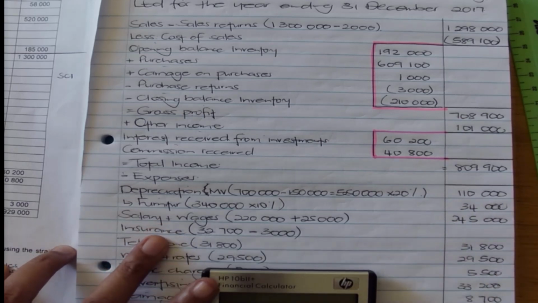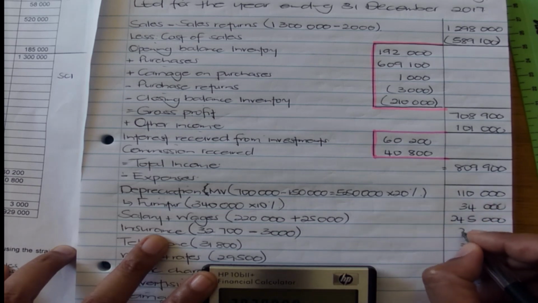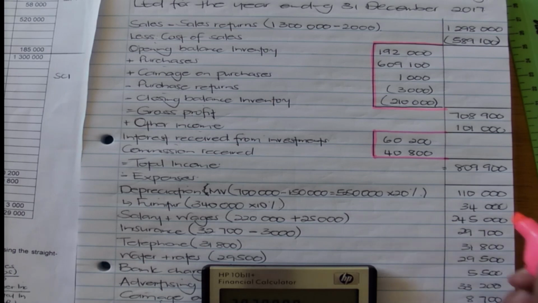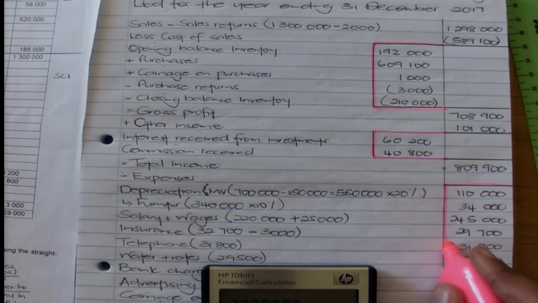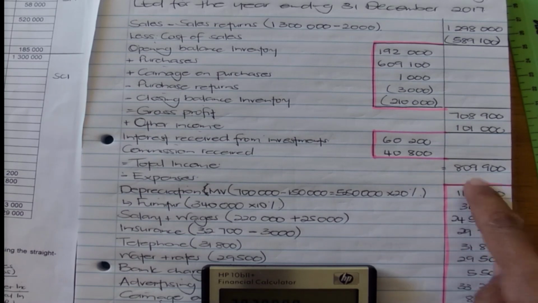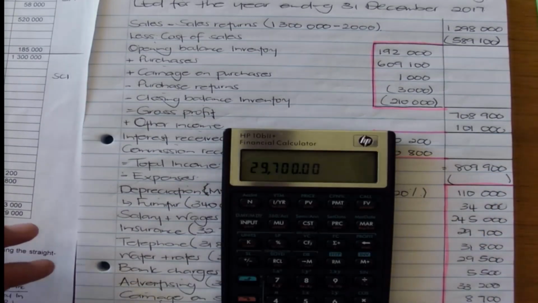And then we have 32,700 minus 3,000 is equal to 29,700. Right, now you must take this block and add it up, and then you're going to say your total income minus your total expenses will give you EBIT. Okay, so let's go.